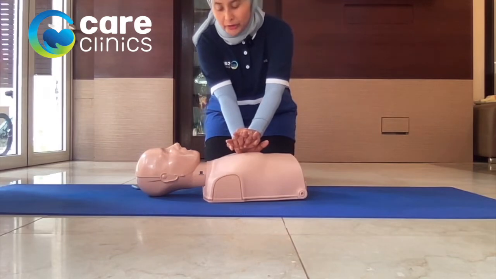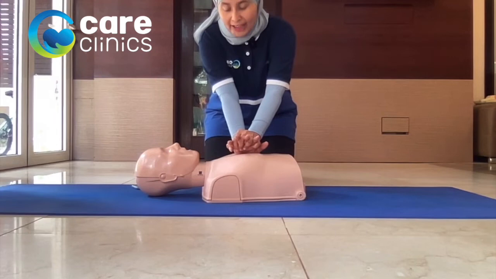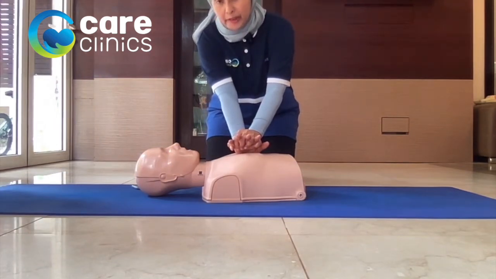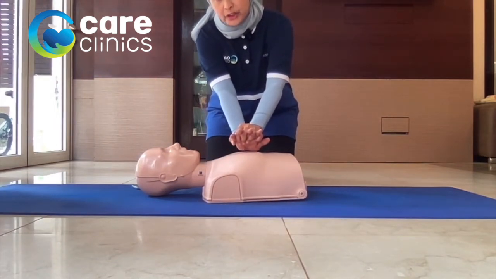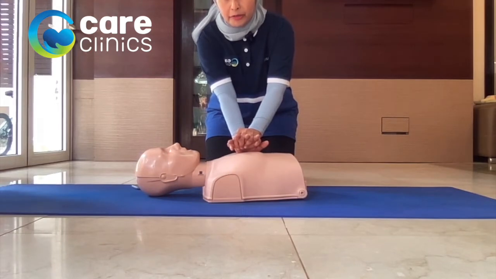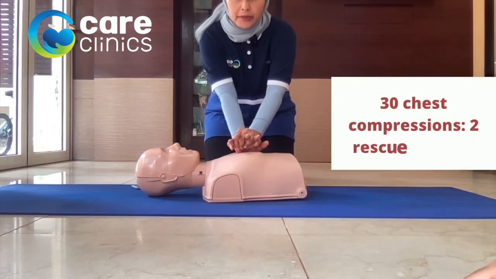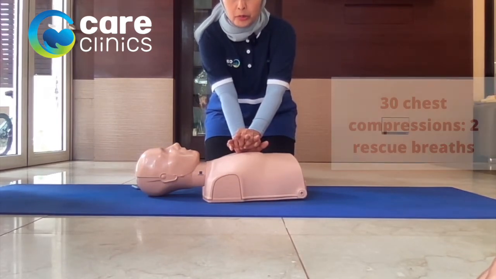Make sure you don't lean on the patient's chest, to allow complete recoil of the chest after each compression, and make sure you don't stop compressions after you allow the chest to recoil. The ratio for CPR is 30 compressions to 2 rescue breaths.